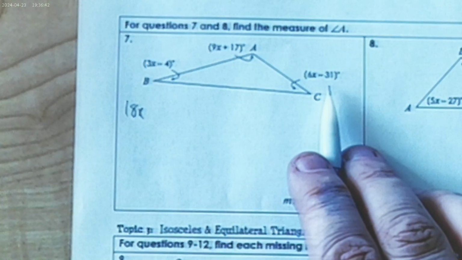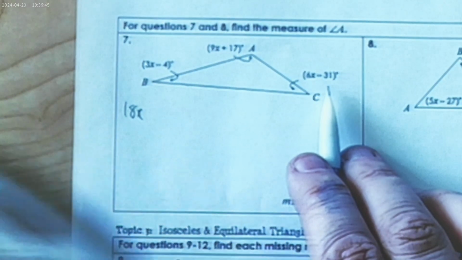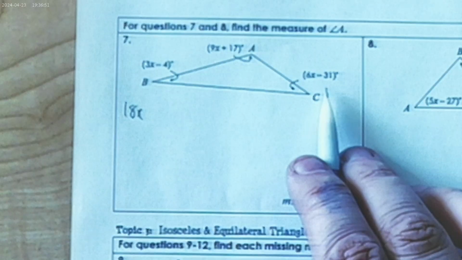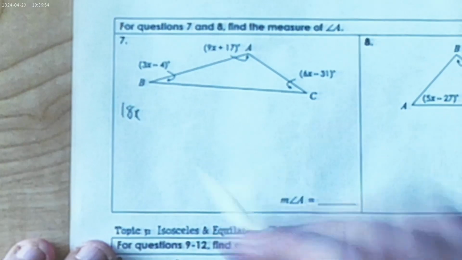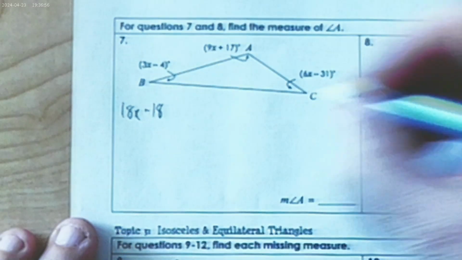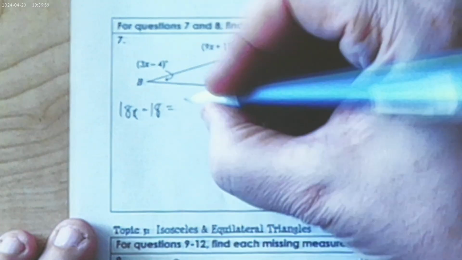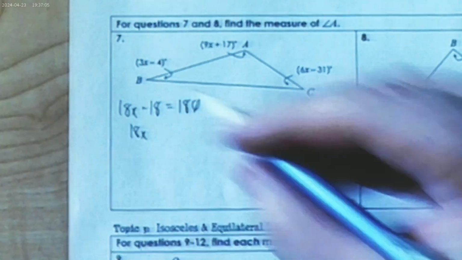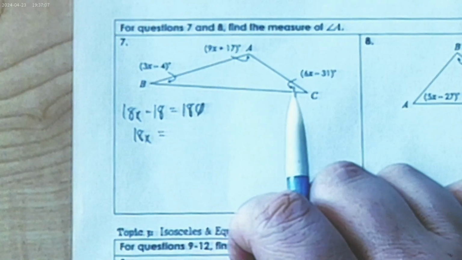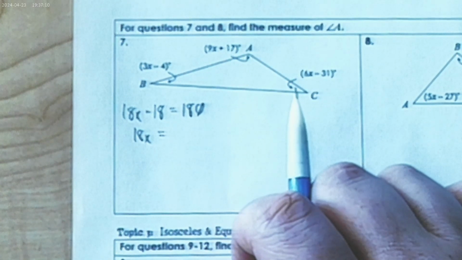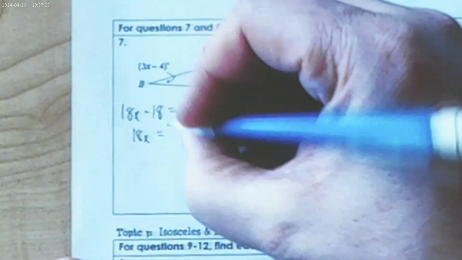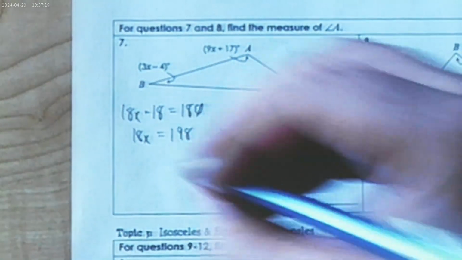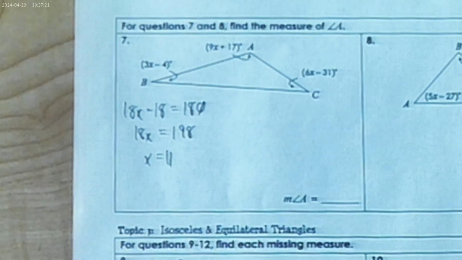So I'm going to bust out my research assistant for this one. Negative 31 plus 17 minus 4 minus 18 equals 180. That's right. So 18x equals, can't help but think that this is going to be 11. 198 divided by 18. Yeah, x is going to equal 11. And we got x equals 11.